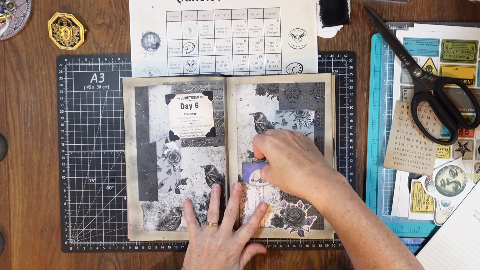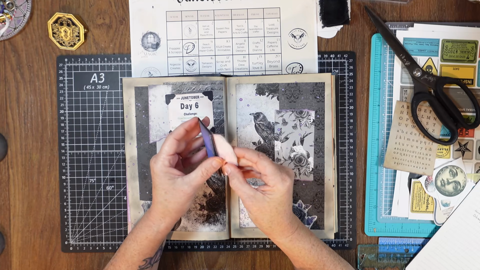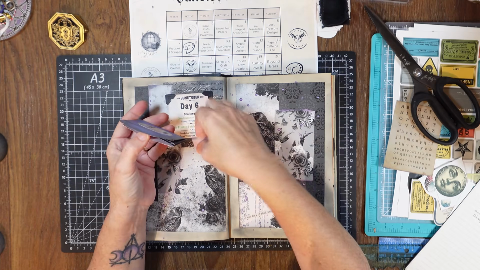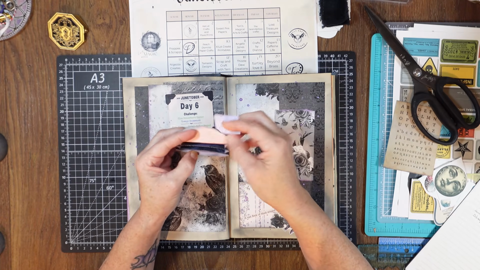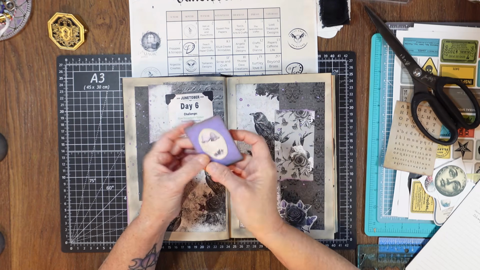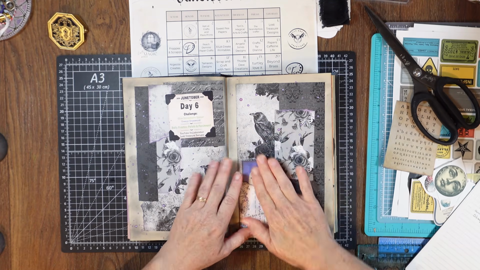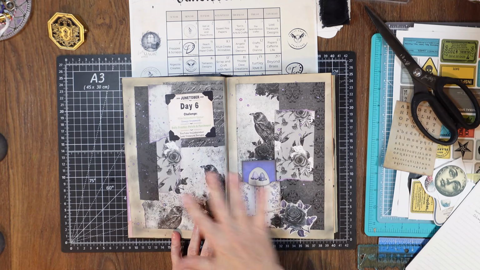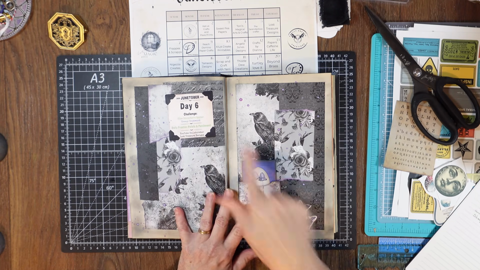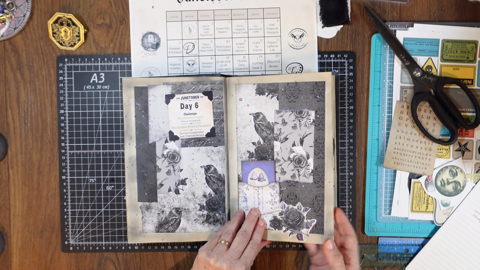So what I did with day 6 is I created my own little version of an accordion wallet out of this little piece that Elizabeth had in her kit, and then I've used it as like a little ephemera holder here. I just added one of the fussy cuts from Elizabeth's kit and the pocket where that'll fit right in. The background, I did some paper piecing collaging. I created a little cluster here with the Tim Holtz sentiment, and I've got my day 6 information card. So that was day 6.